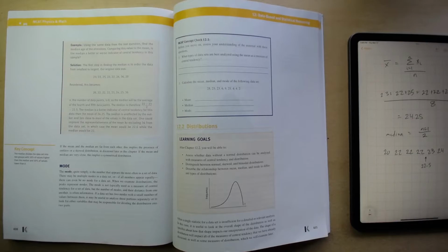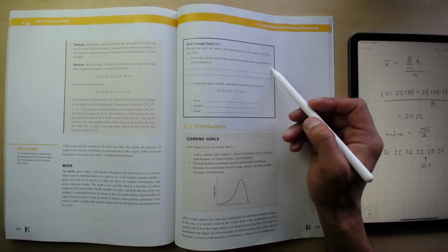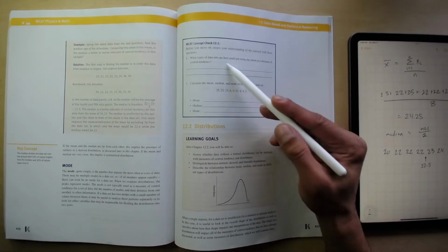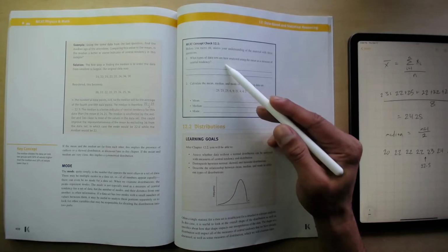If a data set has 2 modes with a small number of values between them, it may be useful to analyze these portions separately or to look for other variables that may be responsible for dividing the distribution into 2 parts. What types of data sets are best analyzed using the mean as a measure of central tendency? Data sets with few outliers, or data sets that are close together.